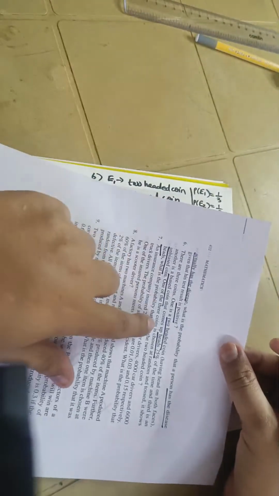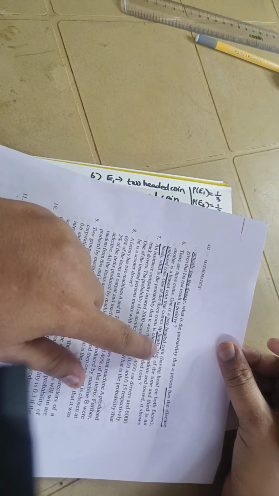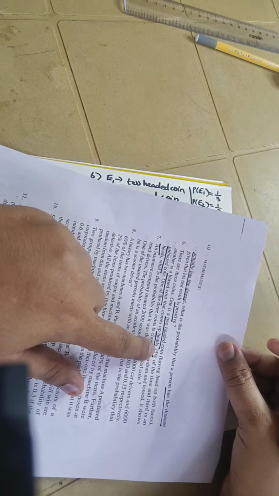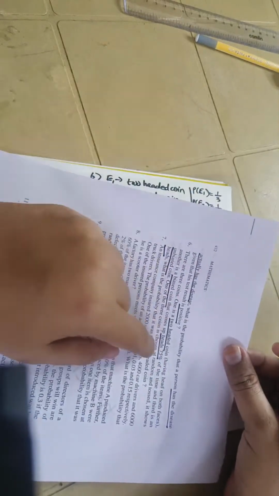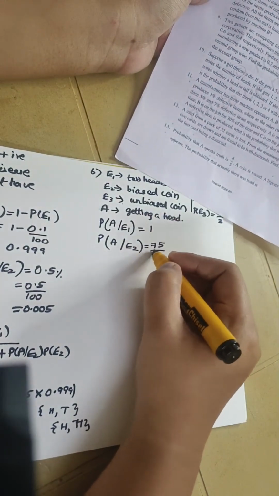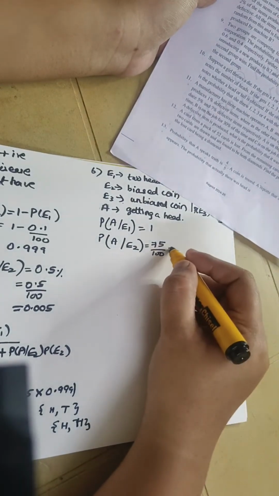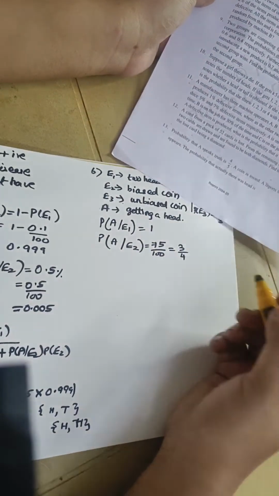Suppose if they had mentioned tails 75 percent, now you would have to subtract 75 from 100 to write the remaining. But directly here they have given heads is 75 percent, and our target is also heads. So 75 percent is 75 by 100. You can simplify and write, or you can have it as it is.